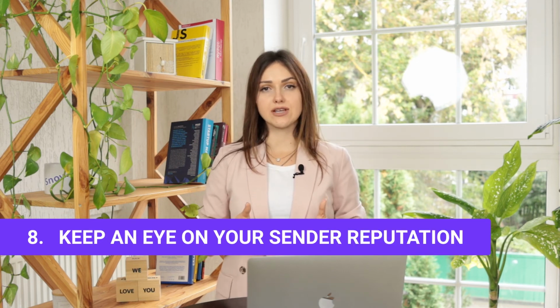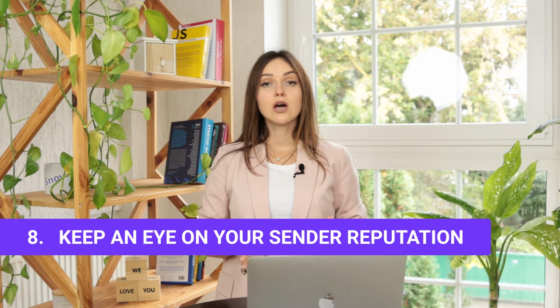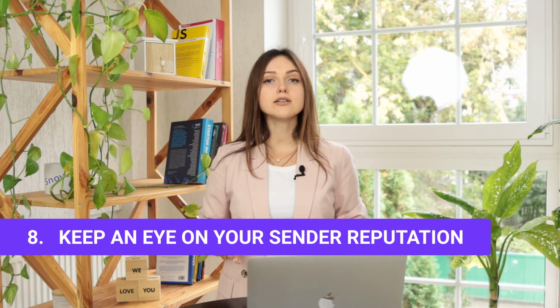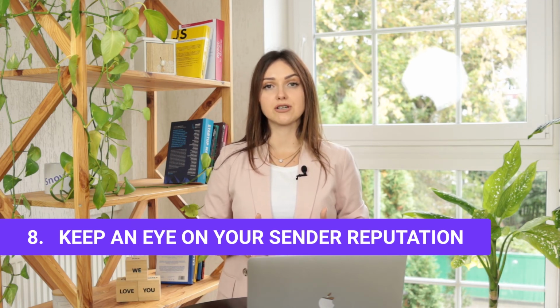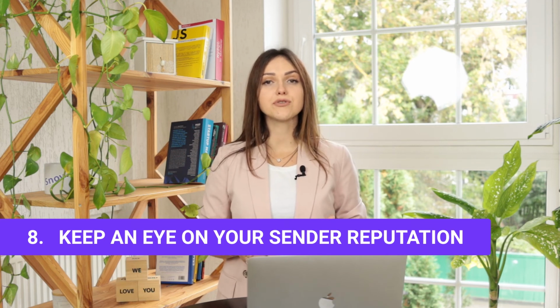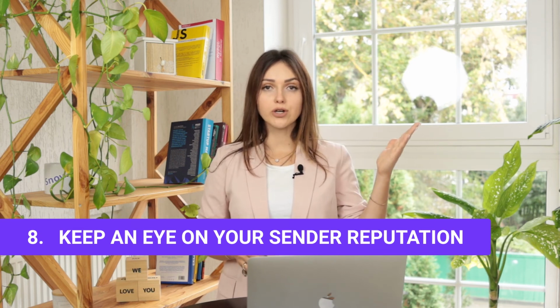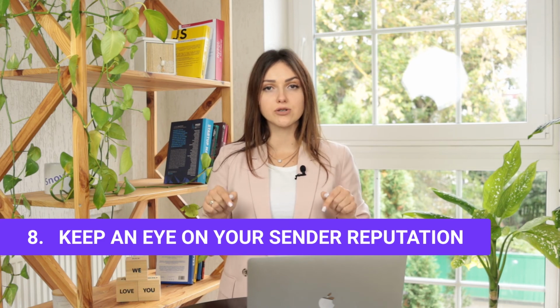Keep an eye on your sender reputation. Whether your emails will be opened or not also depends on where your email will land, the inbox or the spam. It all depends on your sender reputation. In our guide on how to improve your sender reputation, you will find out what a good sender reputation is and how to maintain it. You will find it in the top right corner and the link to it in the video description.